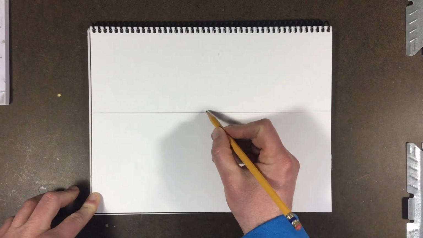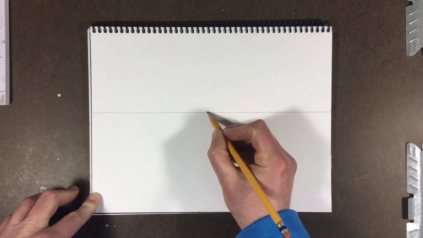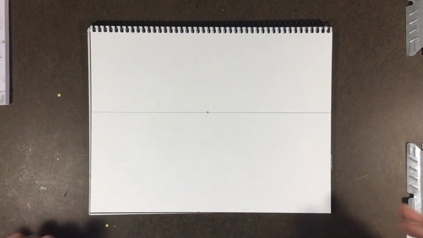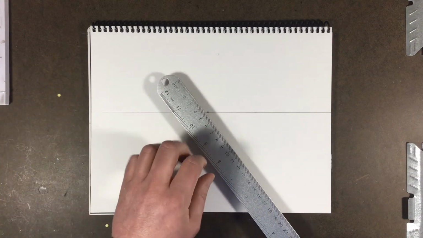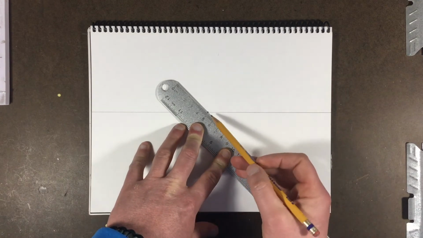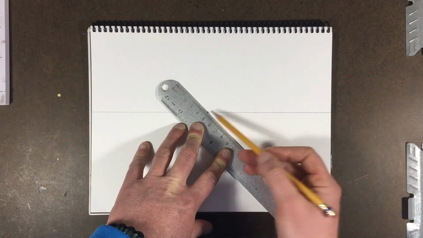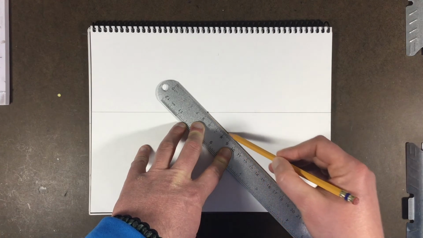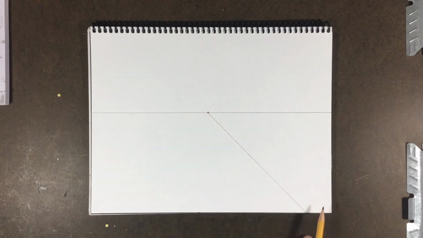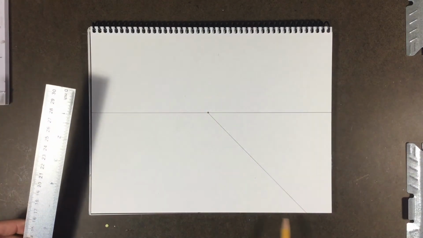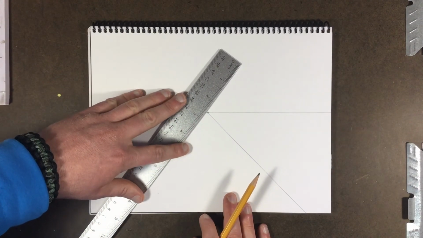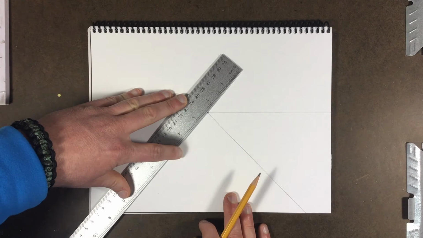Okay, so now we're going to put a dot right in the middle. We're going to call that our vanishing point. Now, all you have to do to complete your road is take your ruler and draw a straight line from your vanishing point, that little dot, that comes out and gets wide, so it's on a diagonal. And then you're going to do the same thing over here. I'm going to try to make sure it ends up in about the same spot. And if it doesn't, it's okay too. It doesn't have to be perfect.